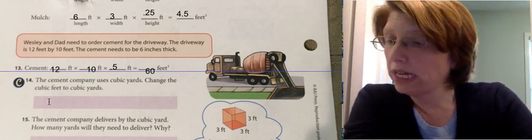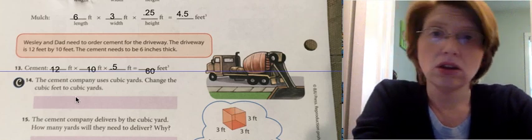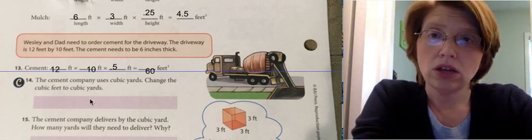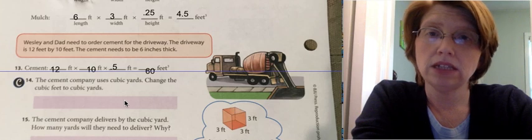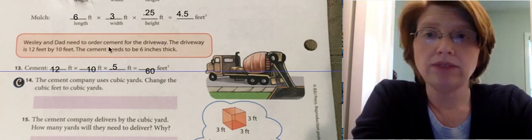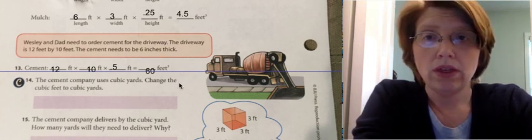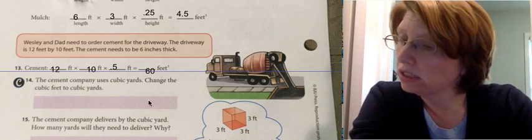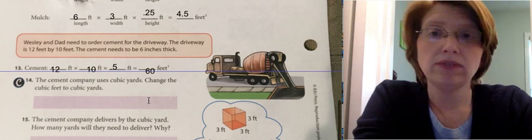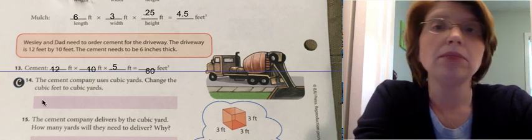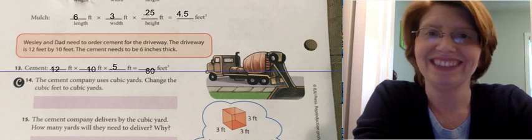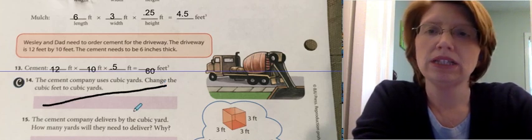So 3, change the cubic feet. I think I would have to change the whole thing instead of just changing this. Change the cubic feet to cubic yards. Let's skip that one for now. Whoop. Let's go to the next one.